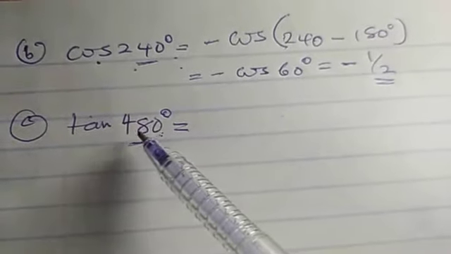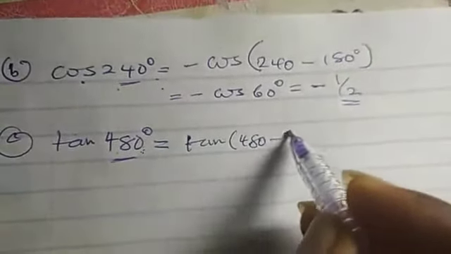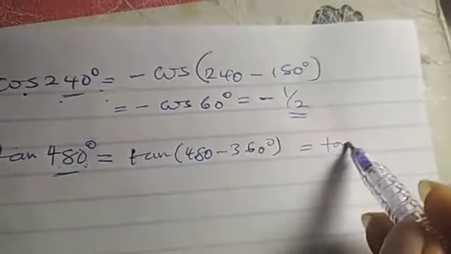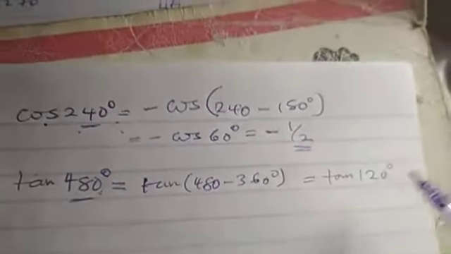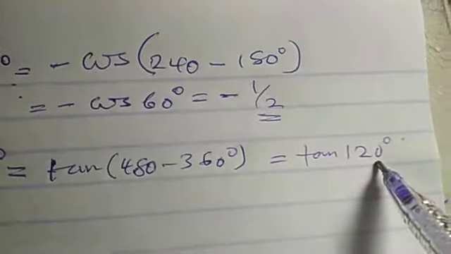Whenever you are given an angle that is more than 360, the first thing, without even checking the quadrant, is to remove 360 from the angle. That is, we say 480 minus 360. Without even checking it, I will quickly say that tan 480 will be equal to tan 120. So tan 120 is what I'm really looking for.